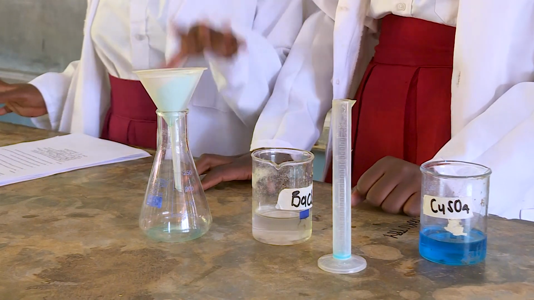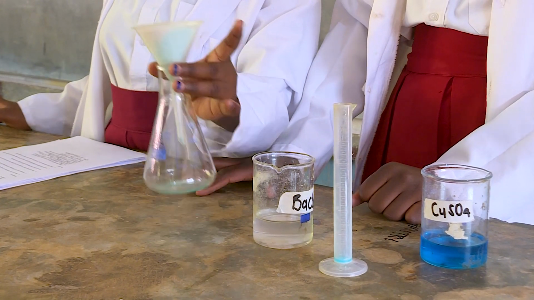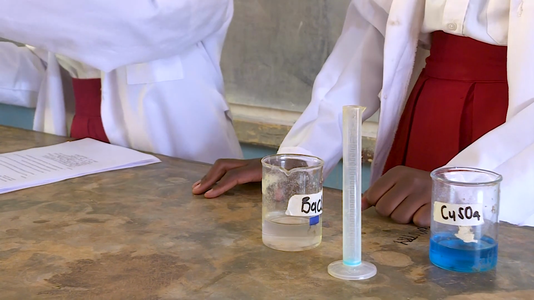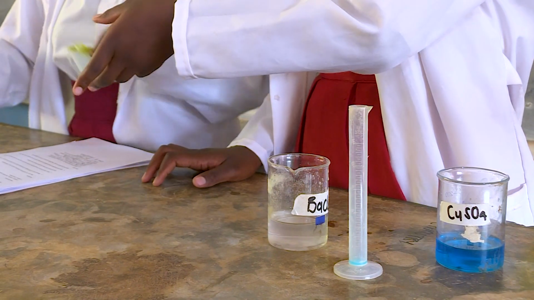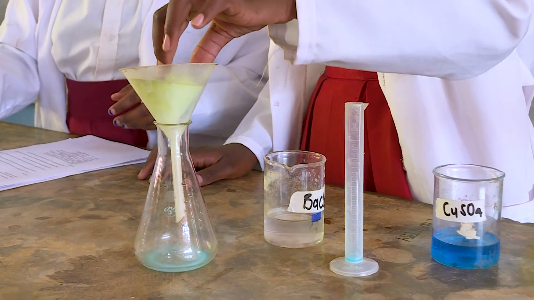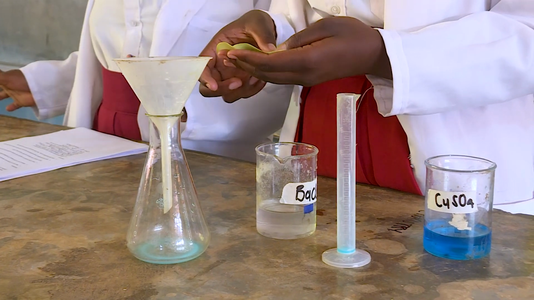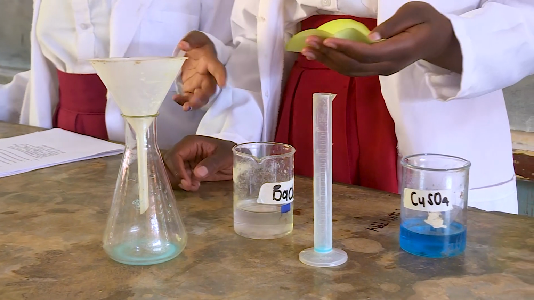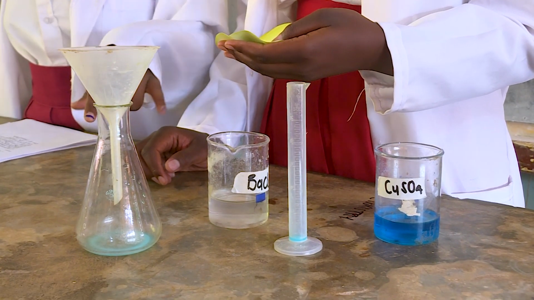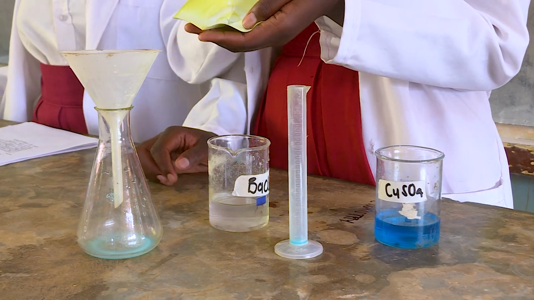We're going to allow this to filter off. After we used filtration method, we allowed everything to filtrate, and we had a filtrate and the residue on the filter paper.